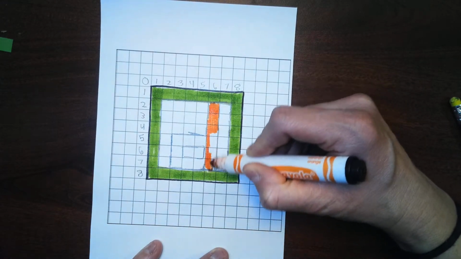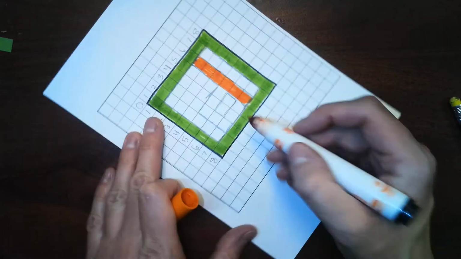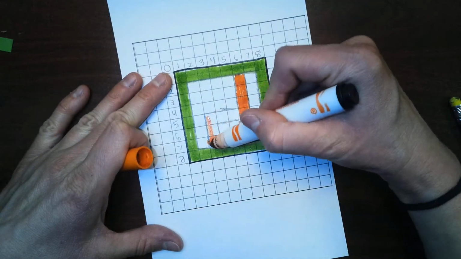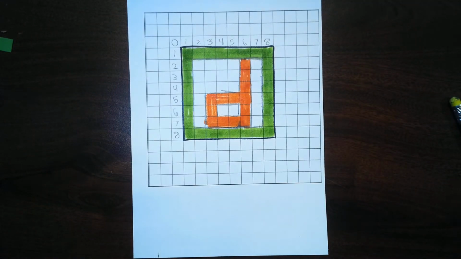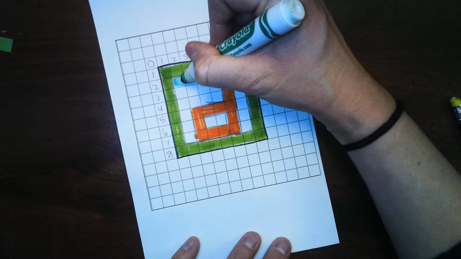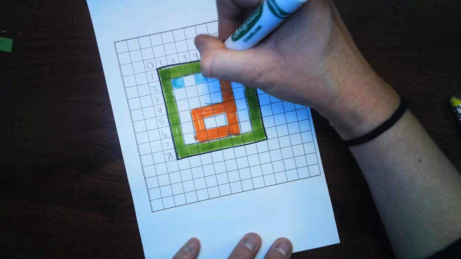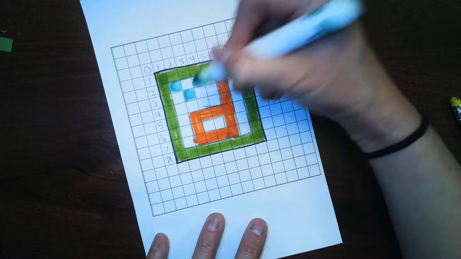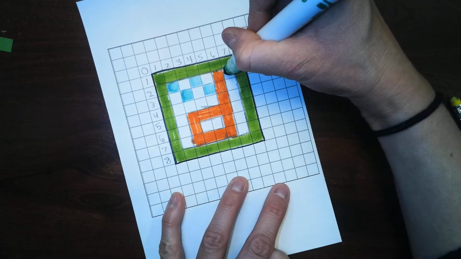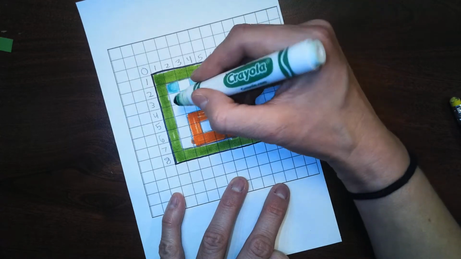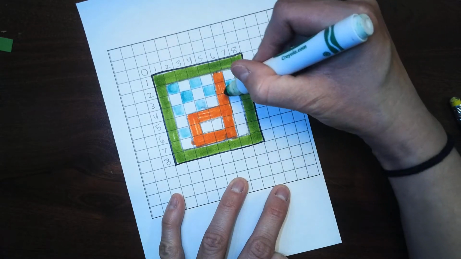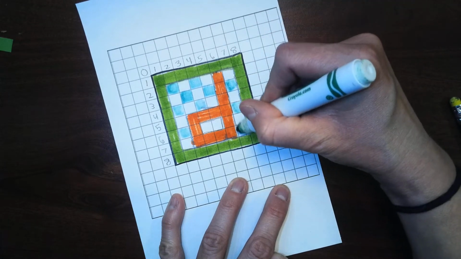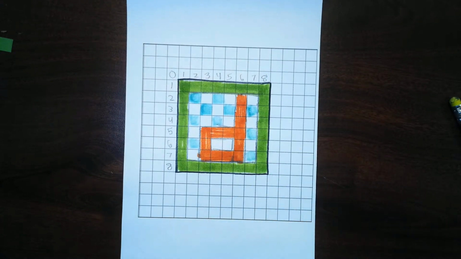I want my D to be a different color than my border so that it sticks out. And then I think I want my background to have just a few splashes of pattern in there too. So I'm going to have just a few of the tiles have patterns in the background, but not too much because I don't want it to distract from my letter D, which is more important to me. All right. I'm all done with my map.